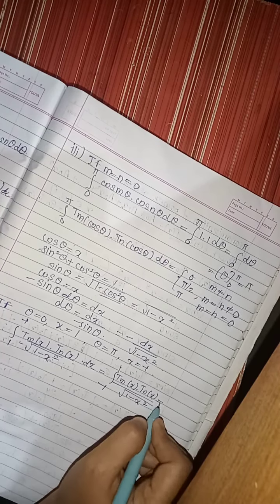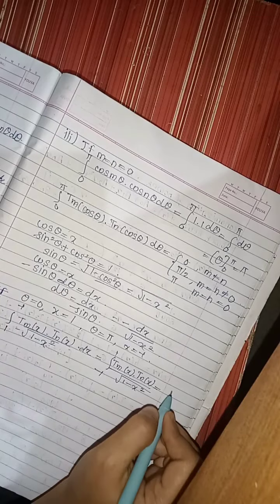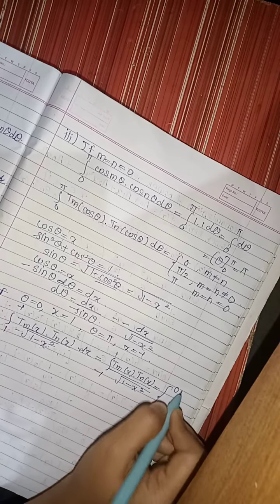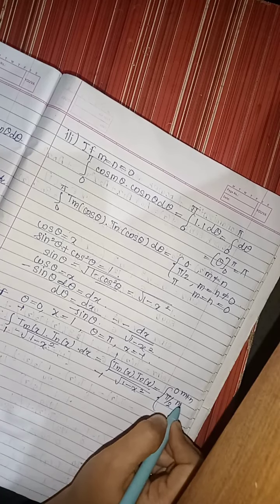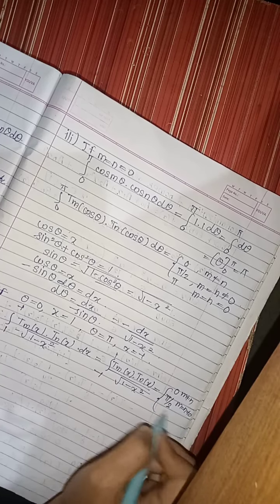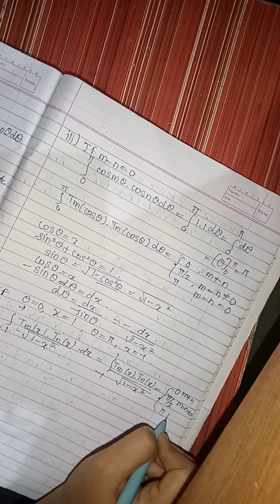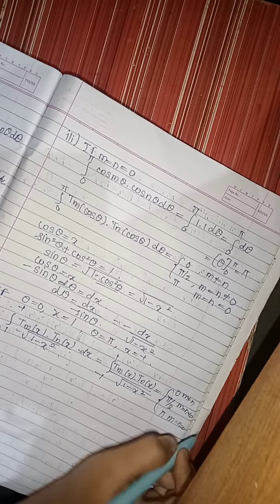and we can write this value as 0 if m is not equal to n, which is equal to pi by 2 if m equals n but it is non-zero, and which is equal to pi if m equals n, which is equal to 0.